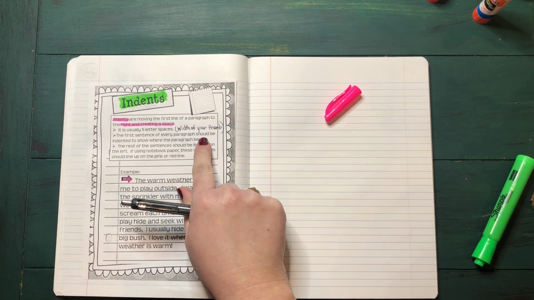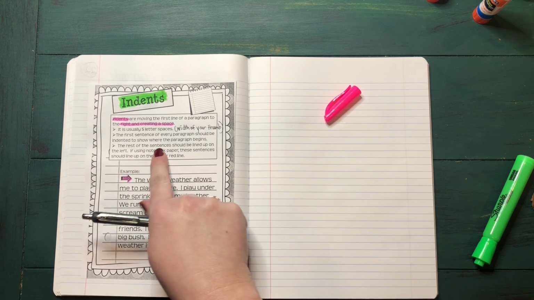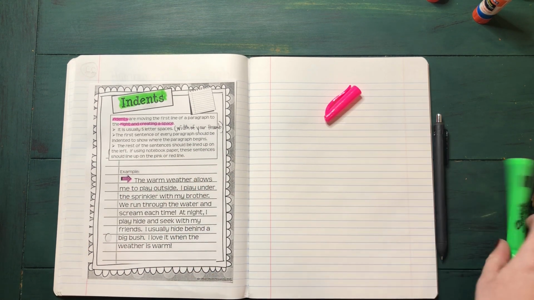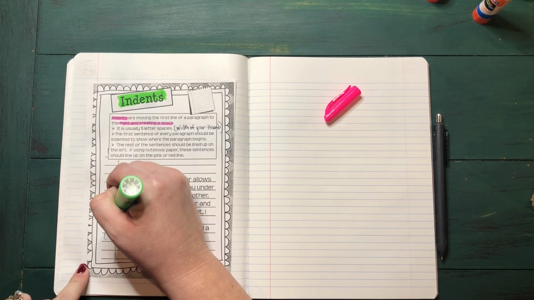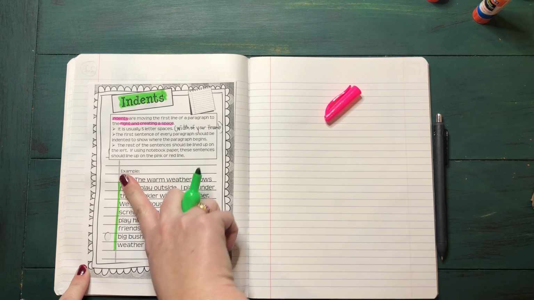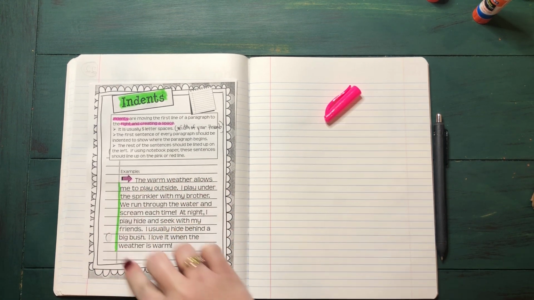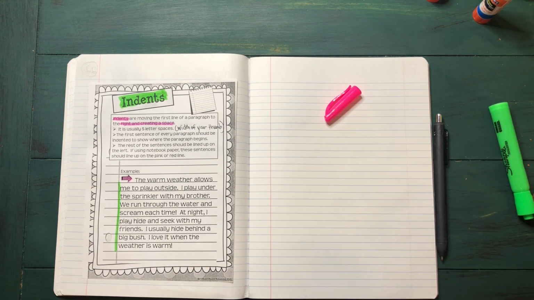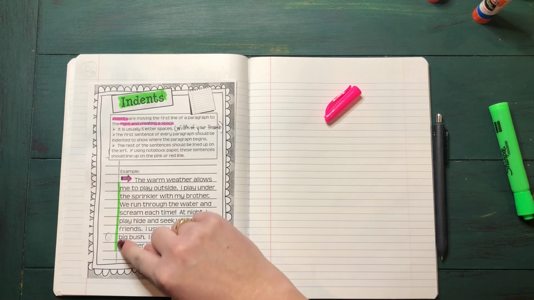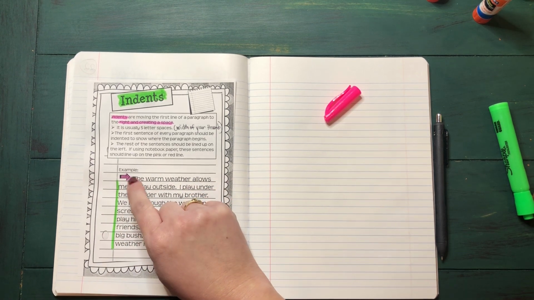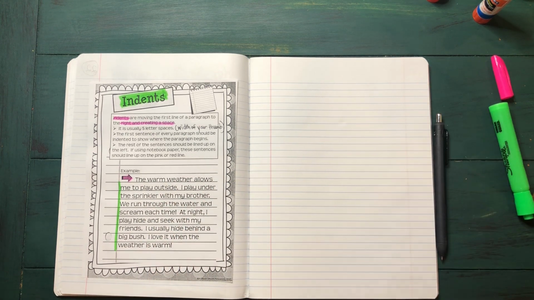The first sentence of every paragraph should be indented to show where the paragraph will begin. The rest of the sentences should be lined up to the left. So this is very important because when I look at some of your writing that you're submitting, some of you will be writing and your sentences start going in a diagonal, and there's a huge wasted space where you are not writing to the margin. Remember, the margin is where you start every other line after you've indented the topic sentence, okay? So just make sure that is something that we're focusing on.